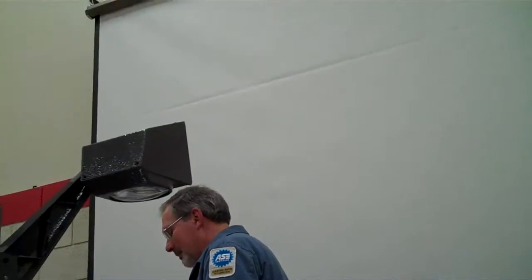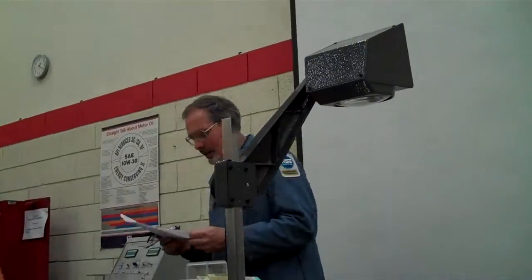What does LED stand for? What are the two bias conditions? Reverse and forward. Okay. A Zener diode allows reverse current flow at the point of breakdown. I like that name. Breakdown.